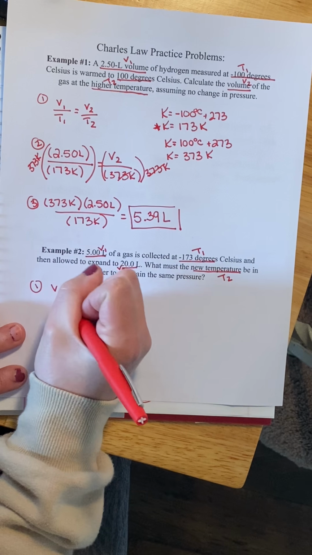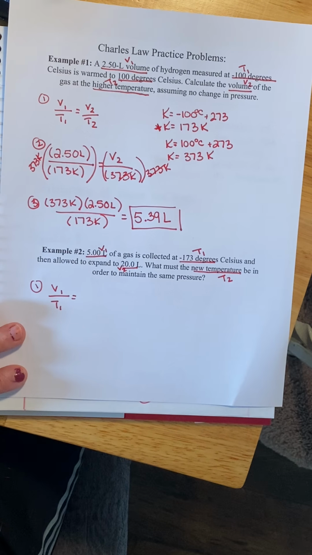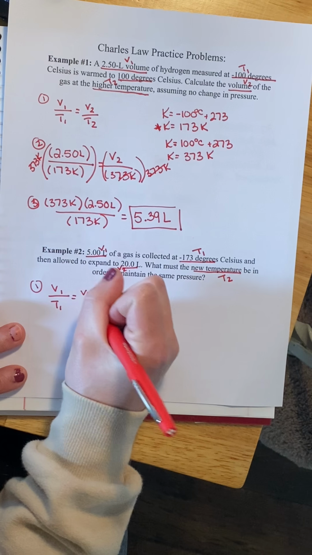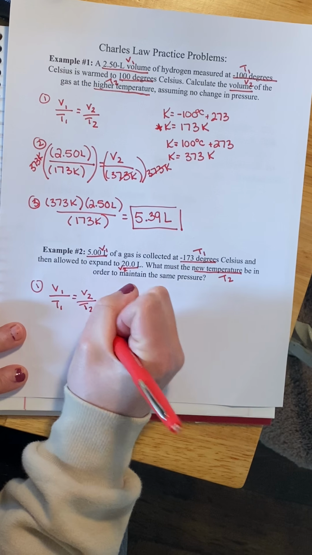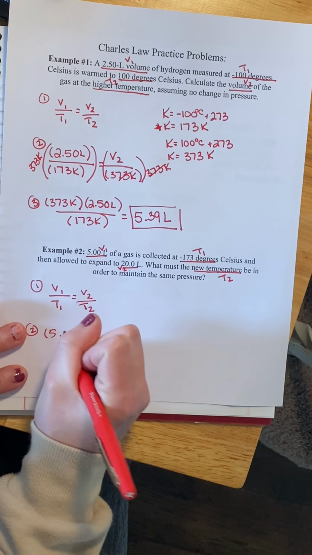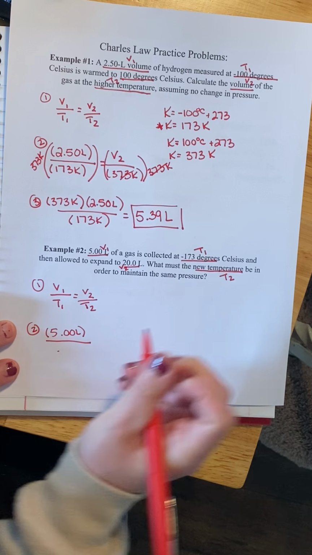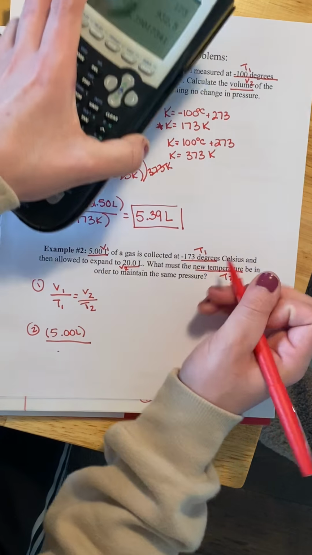I'm going to write out my equation for Charles' law because it explains the relationship between both volume and temperature. And then I'm going to plug in my numbers. My first volume is 5.00 liters, which is 3 sig figs, over my temperature 1. Oh, I need to convert that.